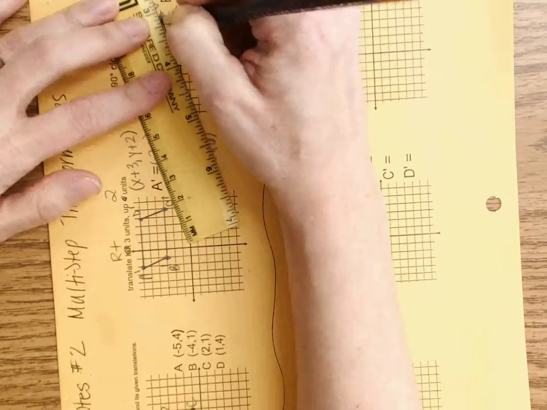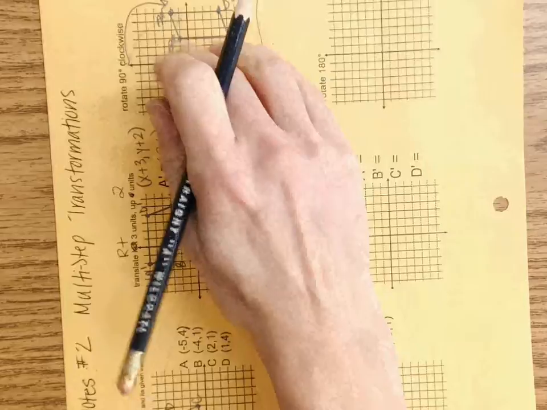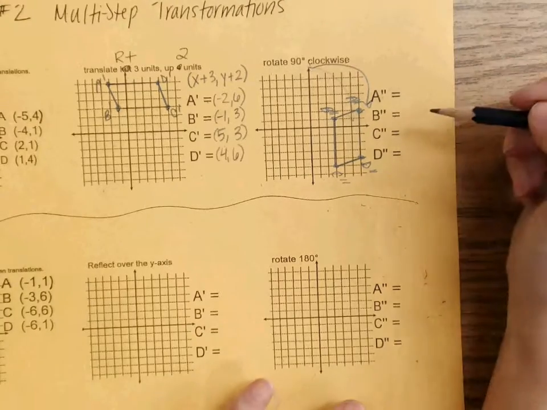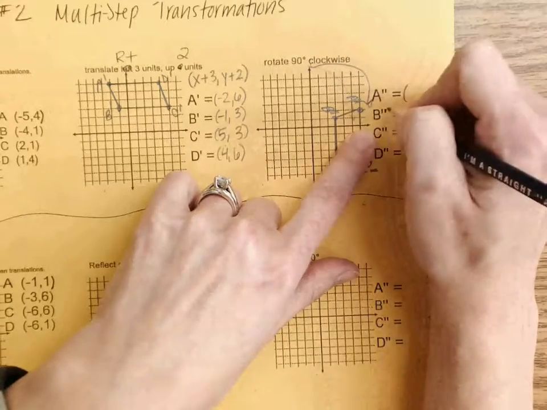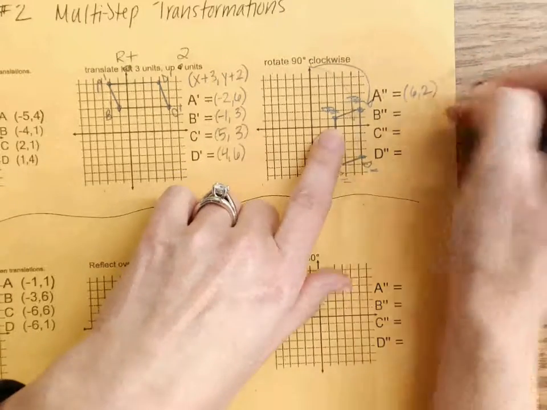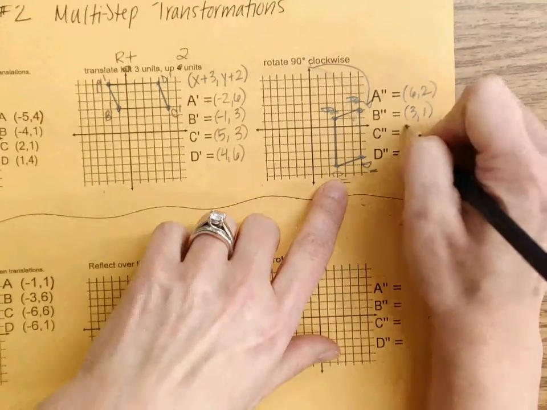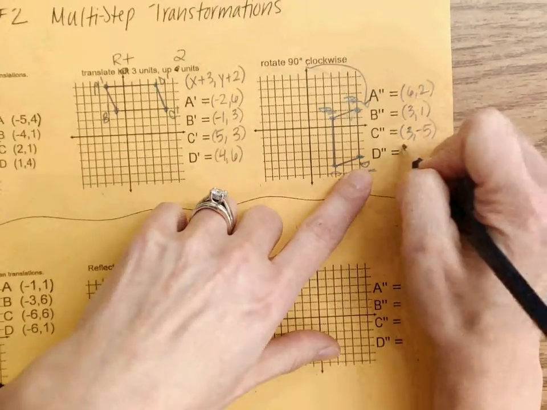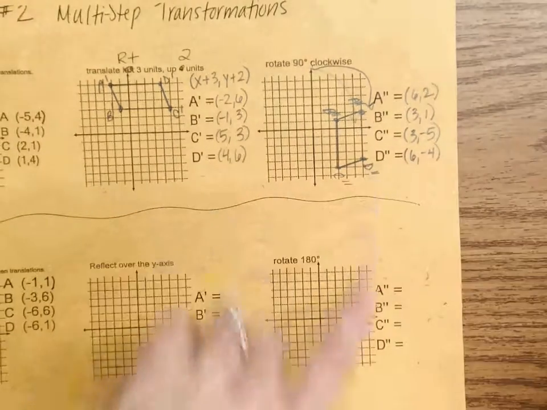So again, 90 degrees, 1 turn to the right. I moved my paper, so my coordinate plane became 1 turn to the right. Now after this, I'm going to figure out the ordered pair and write it down next to each point. So I have 6, 2. B double prime is 3, 1. C double prime is 3, negative 5. D double prime is 6, negative 4. Okay?